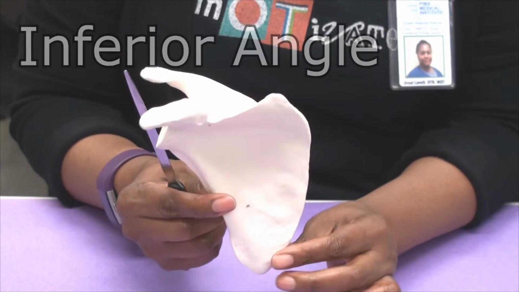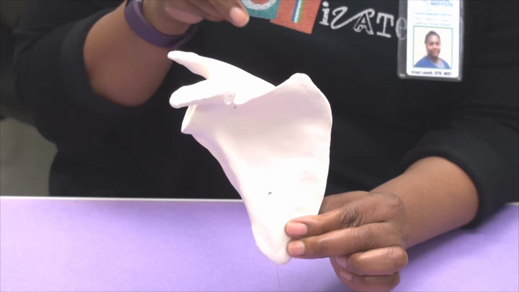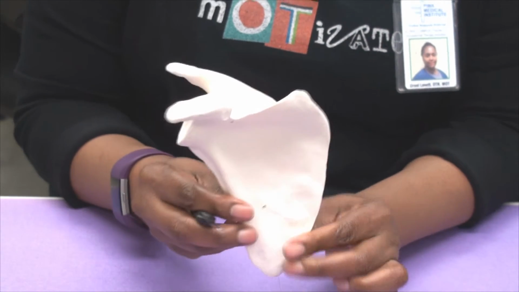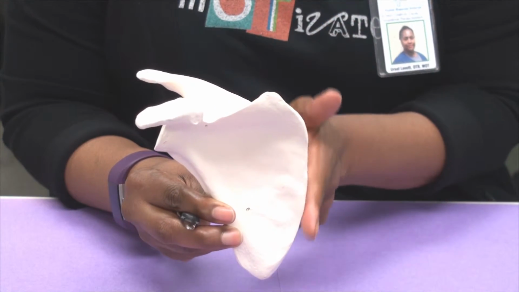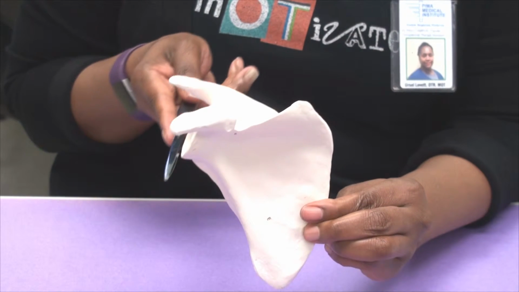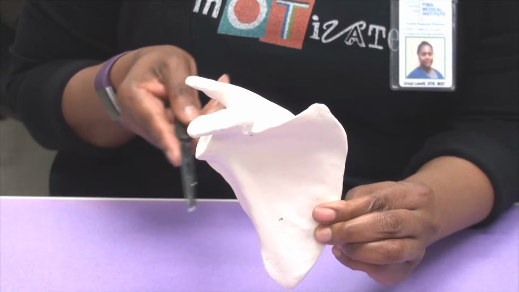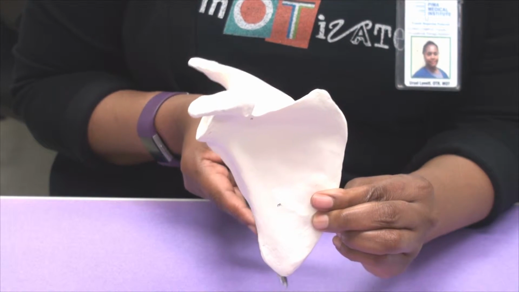So again, we have the superior border, and this little peak right here, the superior angle. We have the medial border, also known as the vertebral border. We have the lateral border that's near the armpit, the axilla, or the axillary border. And then finally, we have the inferior angle.